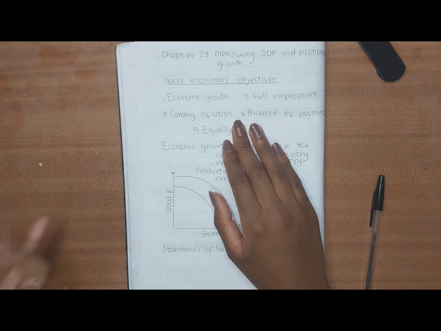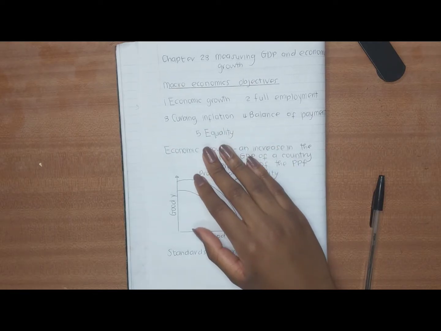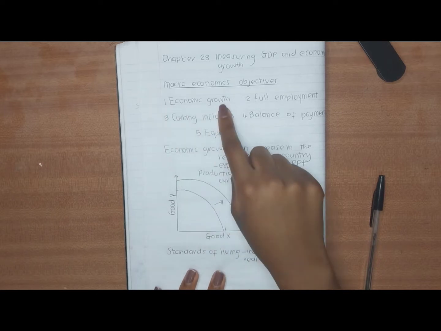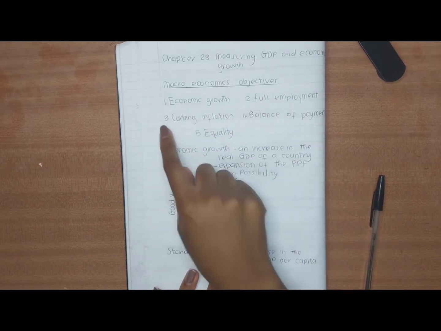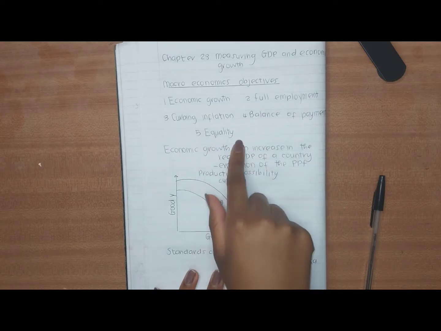So what I want you guys to understand, first of all, is what macroeconomics is and how it differs from microeconomics. So with macroeconomics, we are basically looking at the whole economy, right? We're not looking at how individuals, how firms, how businesses on an individual level operate, but we are looking at how the whole economy operates, right? So macroeconomics has 5 economic objectives. The first one is economic growth. The second one is full employment. The third one is curbing inflation. The fourth one is balance of payments. And the fifth one is equality.